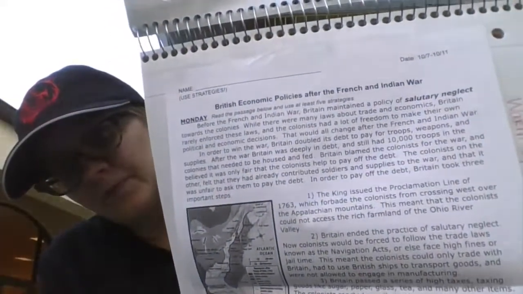This is a really good warm-up to look back over. It talks about mercantilism and salutary neglect in a little bit more detail. It will help you with those concepts. Those are hard. Economic policies. Not the most interesting things in the world, but how people make money or don't make money.